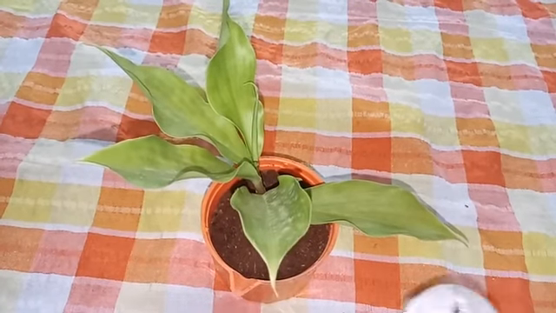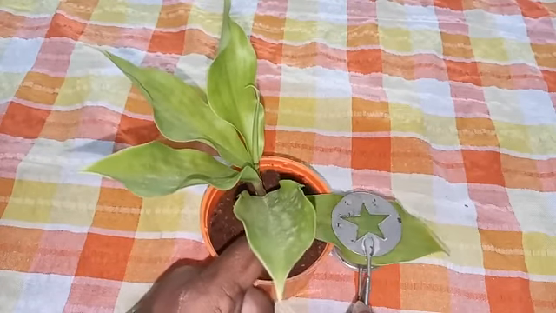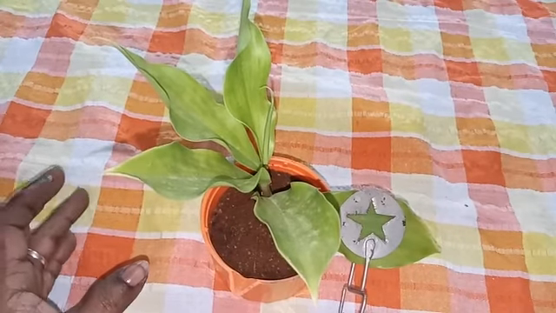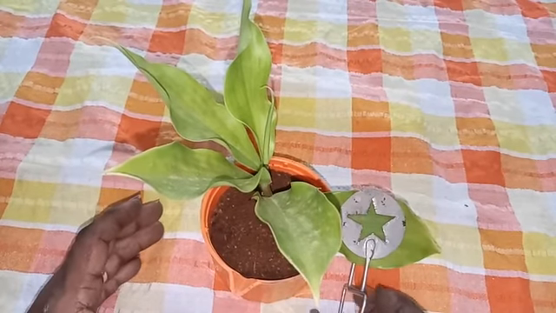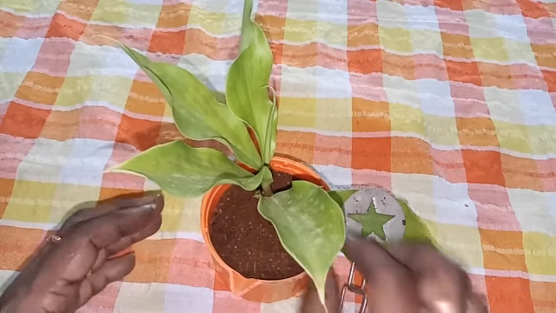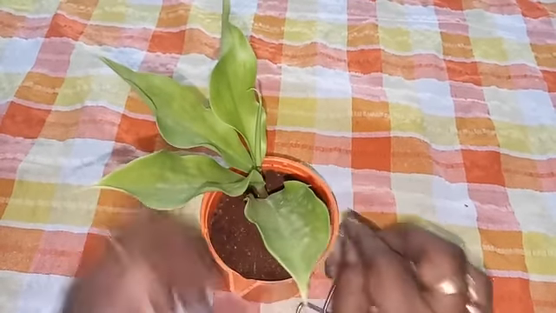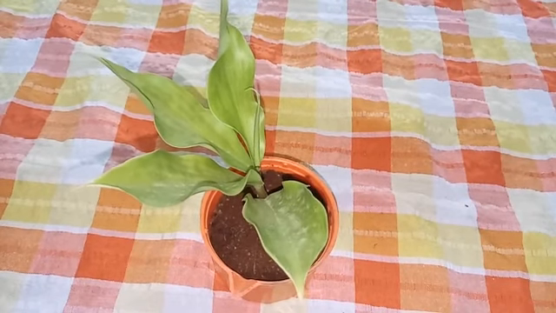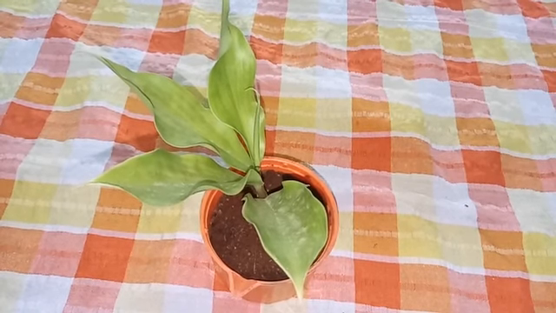So we have to just select a leaf from the plant and fix this light screen on the leaf and leave it as it is. Photosynthesis takes place. After 4 or 5 hours, we have to remove the leaf and see that the leaf has got the star shape now.